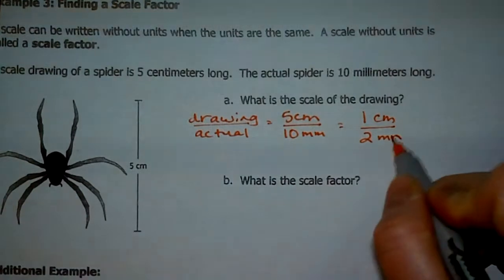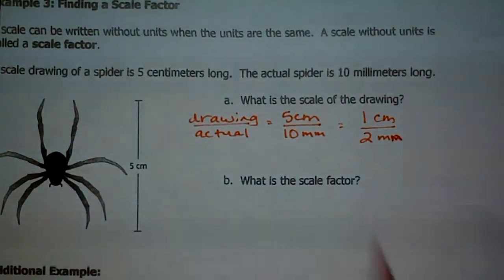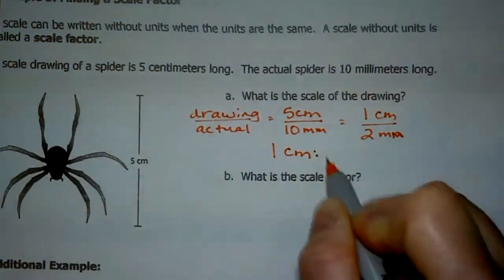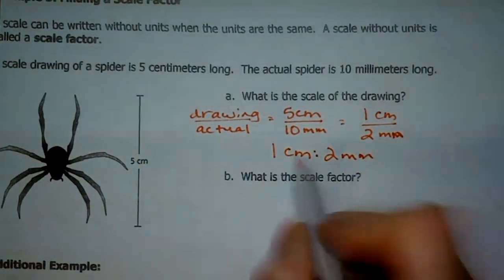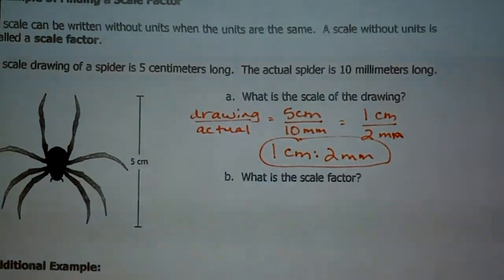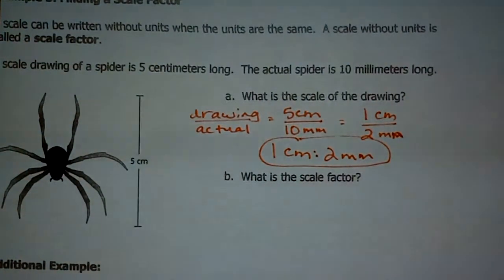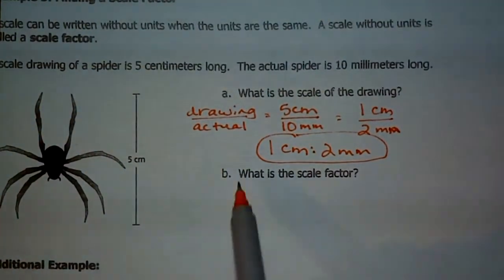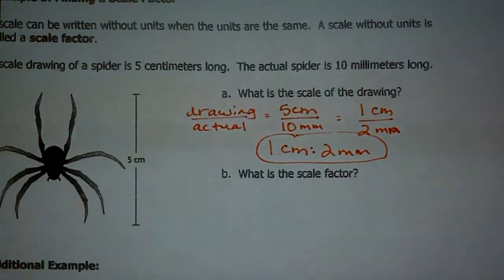So on a map or if a scale is listed, it's usually not listed as a fraction. It's usually listed as a ratio like this with the colon. So I would say that the scale of the drawing is 1 centimeter to 2 millimeters. All right. So now letter B, I ask you what the scale factor is, and you might be thinking, well, I already found it. It's 1 centimeter to 2 millimeters.